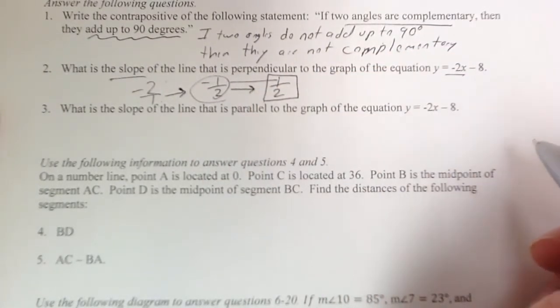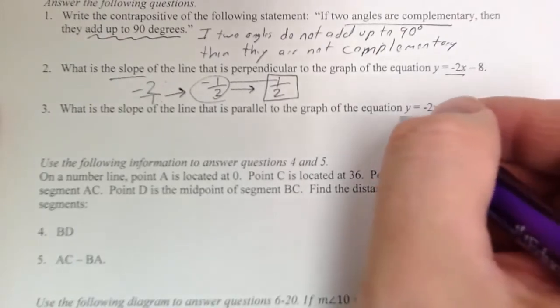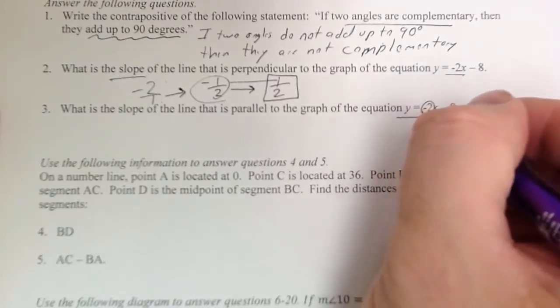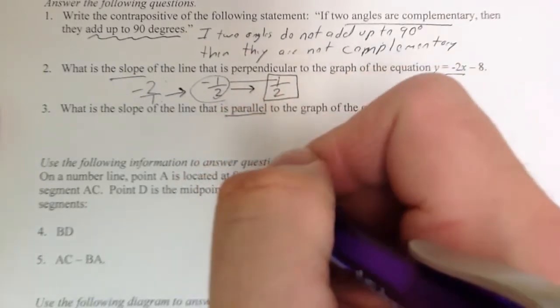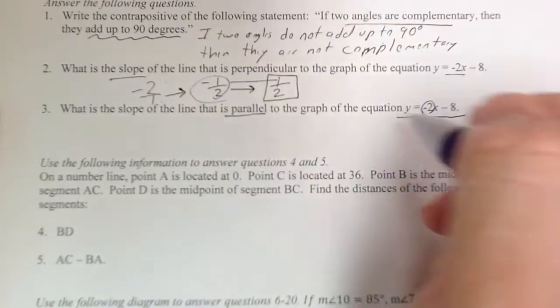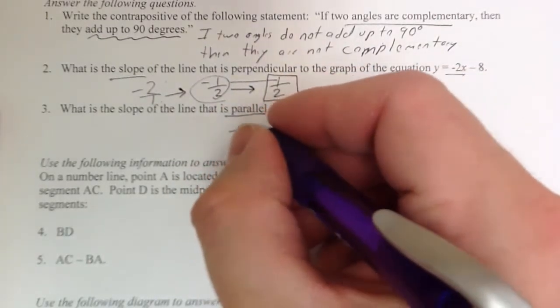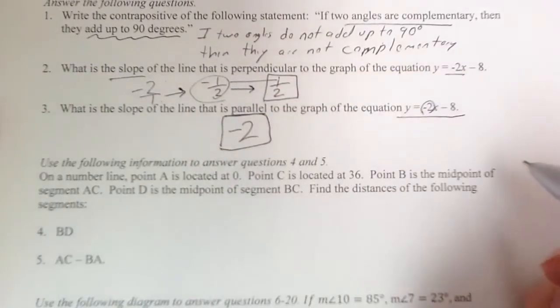Question 3. What is the slope of the line that is parallel to the graph of the equation y equals negative 2x minus 8? So in the equation, our slope is negative 2, and parallel lines have exactly the same slope. So therefore, our slope is going to be negative 2.